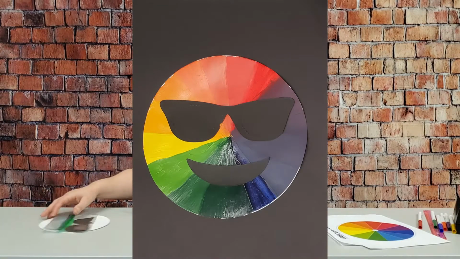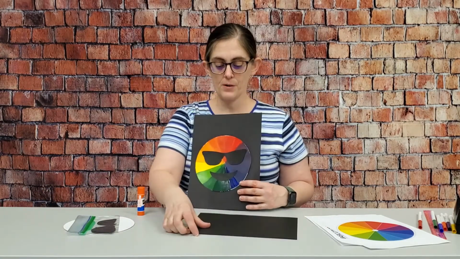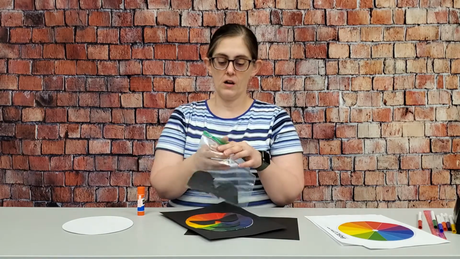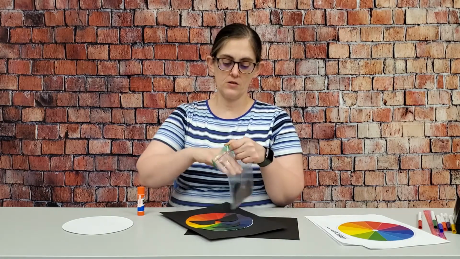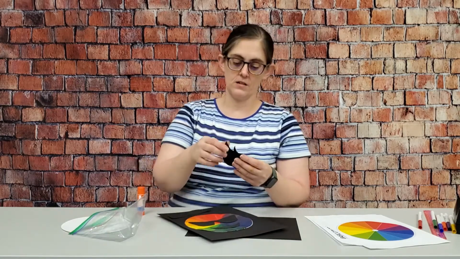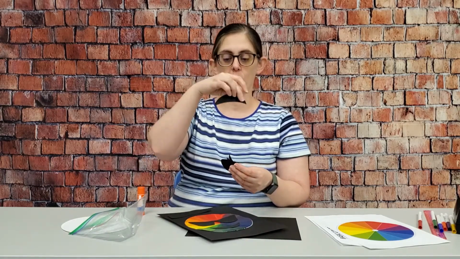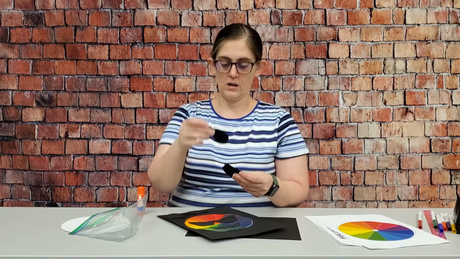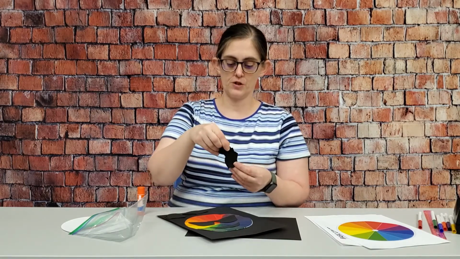In your packet, there's a piece of black paper, and then there's a bag with emoji pieces in it. So we have sunglasses, a smile or a frown, the tongue, some teardrops.